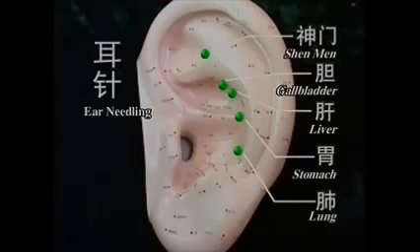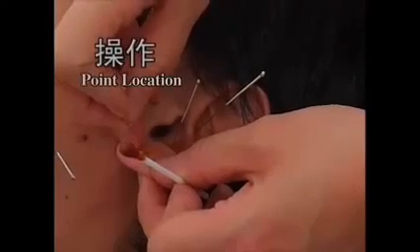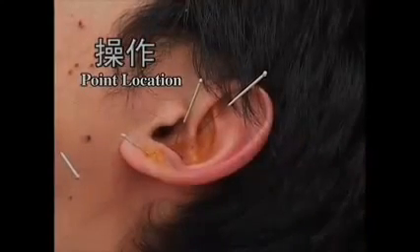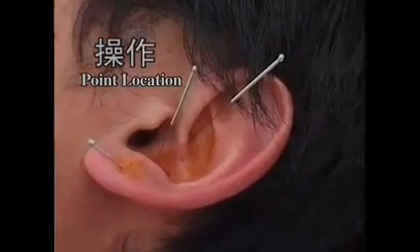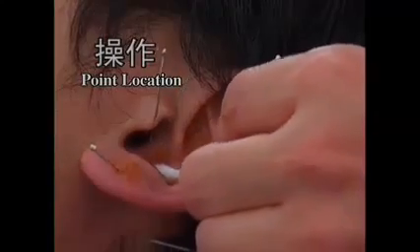2. Ear needling. Select the ear points: liver, gallbladder, lung, stomach, and shenmen. Method: needle the ear to the depth of the cartilage. Stimulate strongly by twisting for about 1 minute. Retain the needles for 30 minutes.